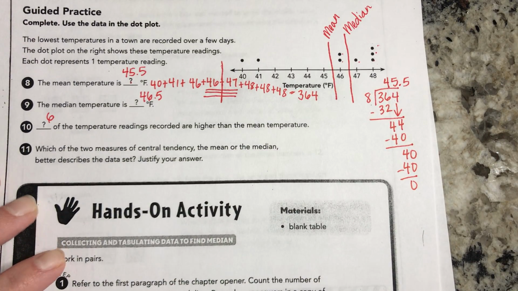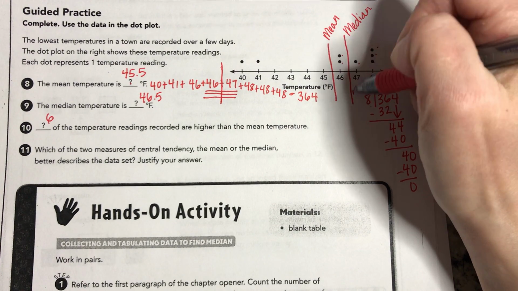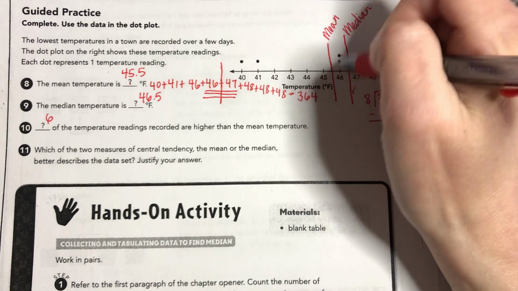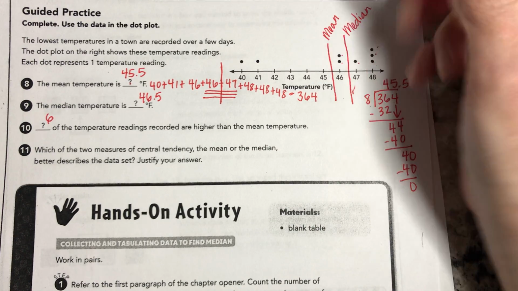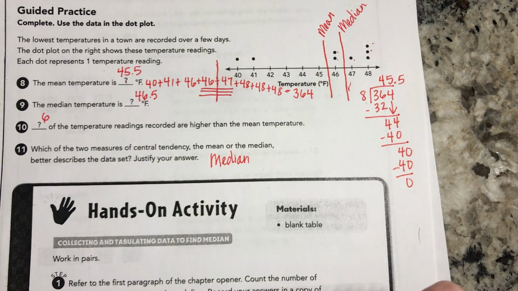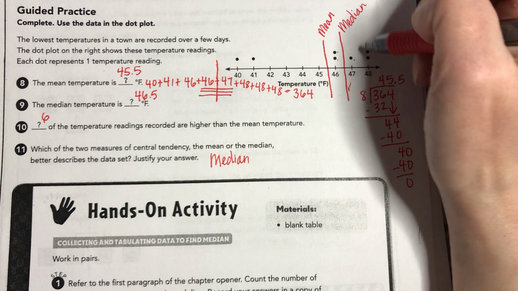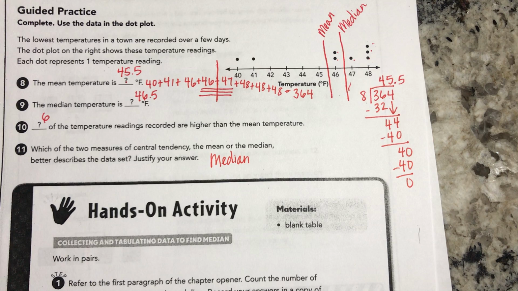Which one better describes our data set? I would say that this one does. This is where it's at, right in here, because this is kind of out in blank space, right? So I would say that the median better describes our data set, all right? Because that's where a majority of the dots are lying, more so over here than over here, all right?